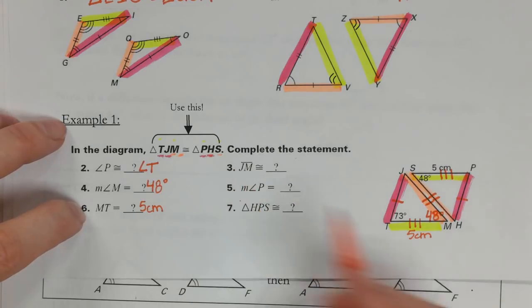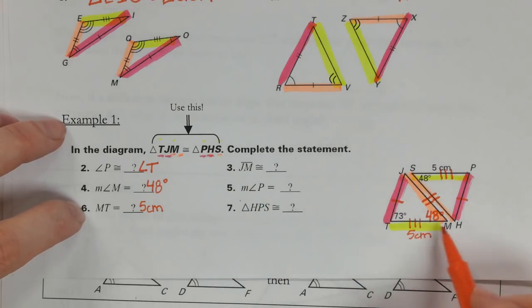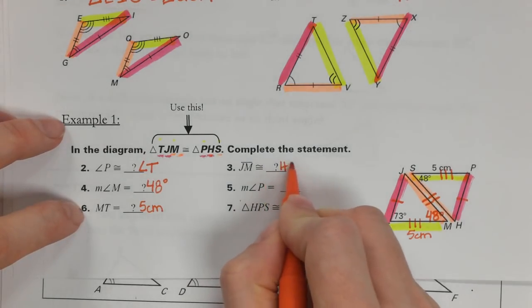And then JM, this side is going to be congruent to which side. So it's not asking us for a number, it's just asking us which side it matches with. And JM matches with HS.